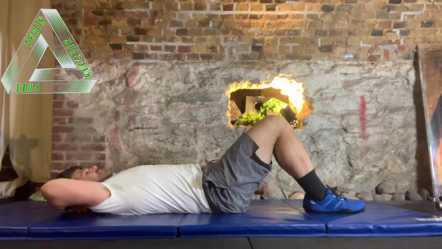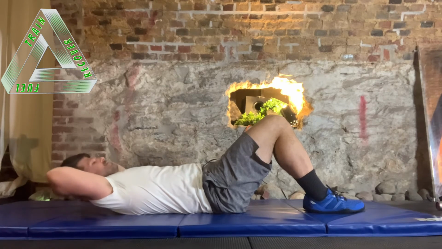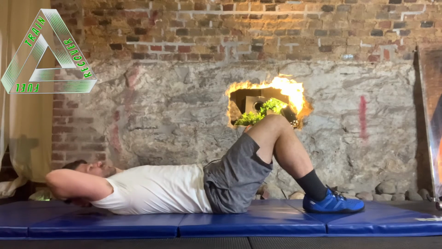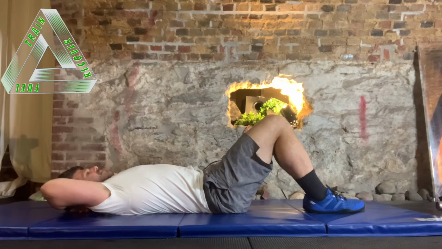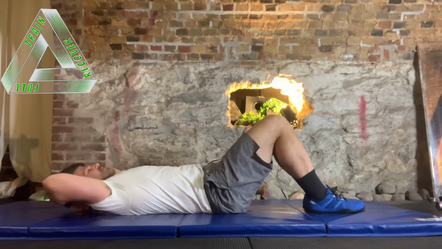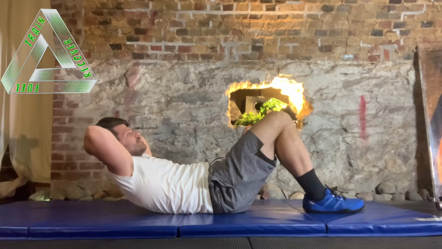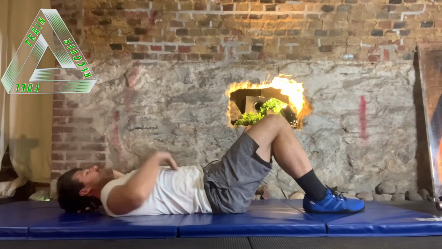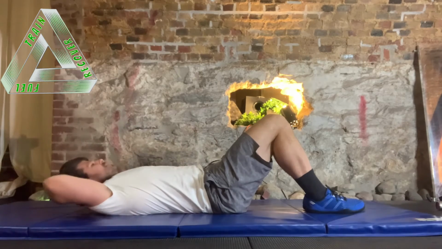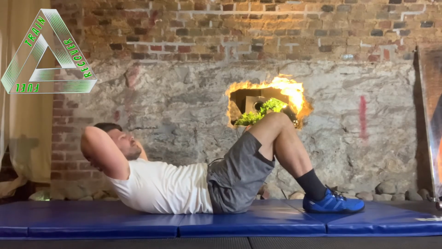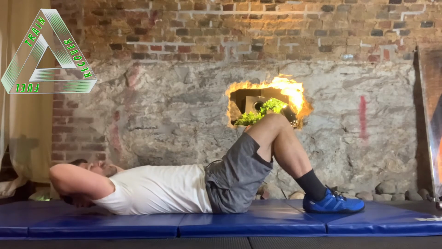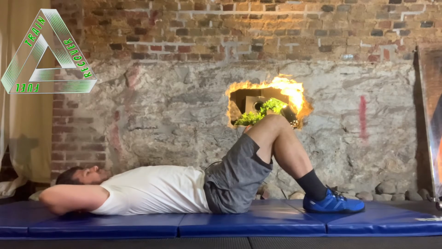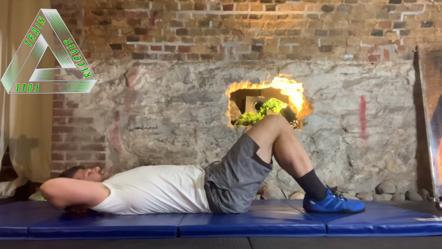That's 1. Notice how slow and controlled I'm going. Up. 2. Don't worry about how high you're getting. Up. 3. Worry about bringing the bottom of the ribs to the top of the pelvis. Up. 4. As your body starts to get fatigued, you might start to feel stuff transfer into the neck. Reset and try again. Up.